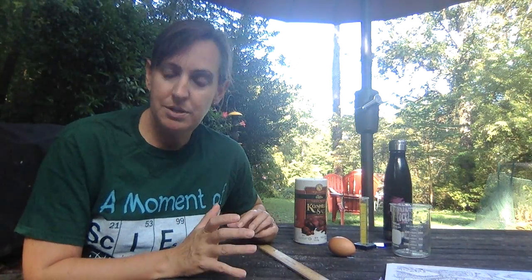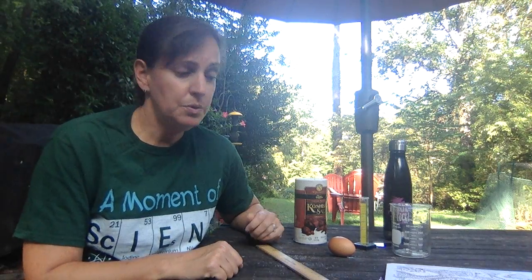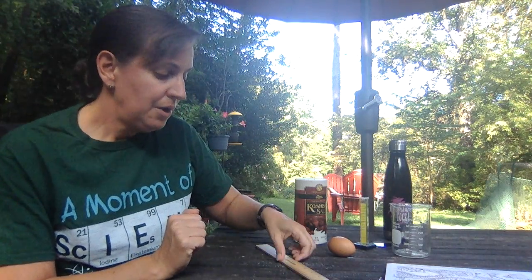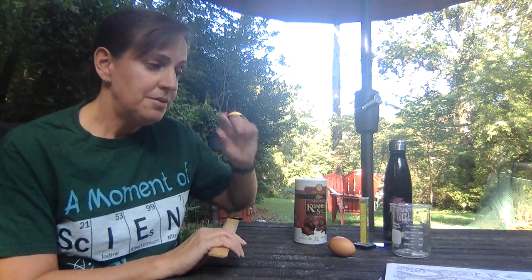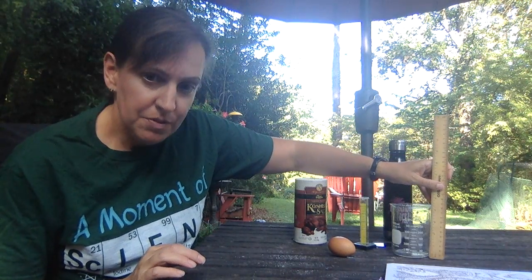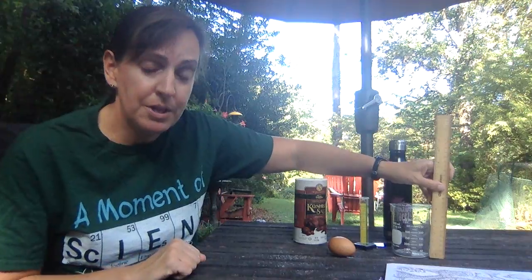So in this lab, we are going to see the effect of salinity, the effect of salt water on buoyancy. Can you float easier in an ocean or in a pool? You might have experienced that yourself. So we're just going to test that with an egg and change the salinity of the water. What we're going to measure, our dependent variable, is the height of the egg from the bottom of the container to the top of the egg.